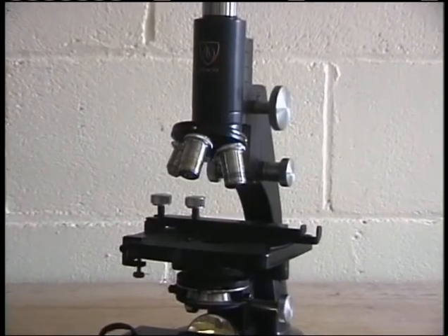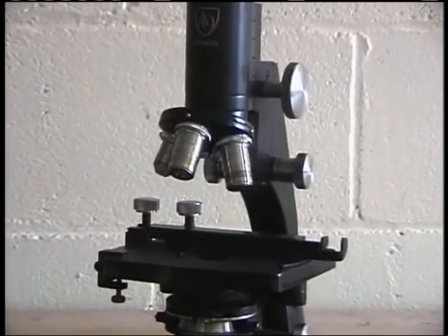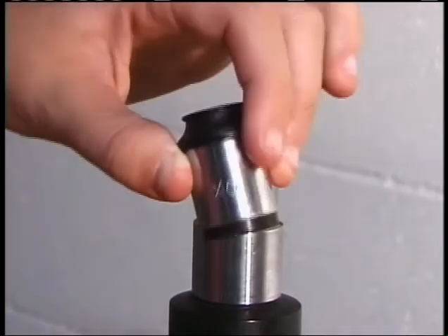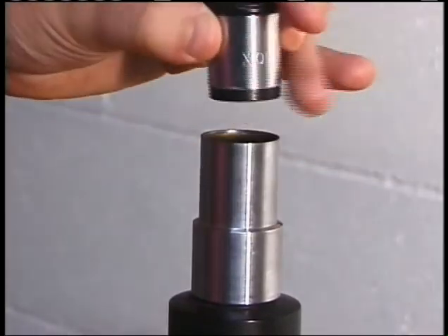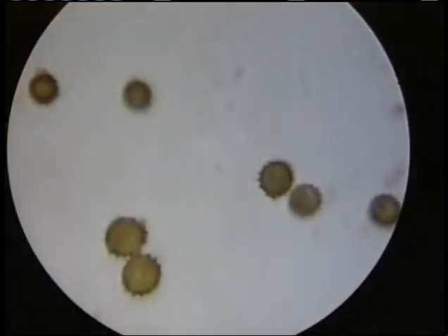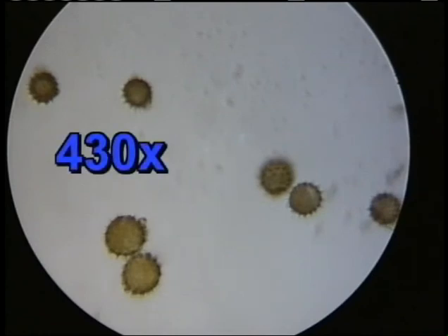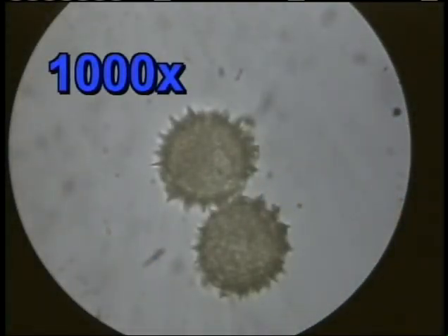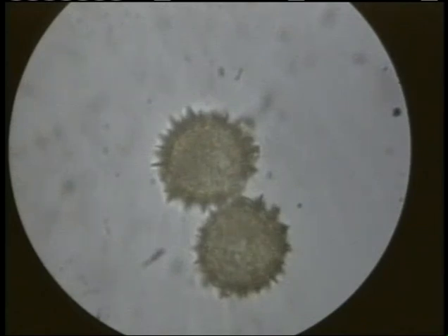These microscopes let light pass through an object on a glass slide and then through two or more lenses. Convex lenses enlarge the image and bend the light toward the eye. The most common compound light microscopes magnify objects up to 430 or 1,000 times their original size, while those with more powerful lenses have even greater magnification power.